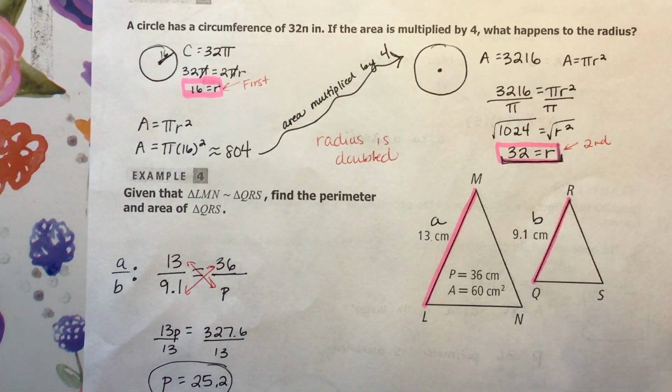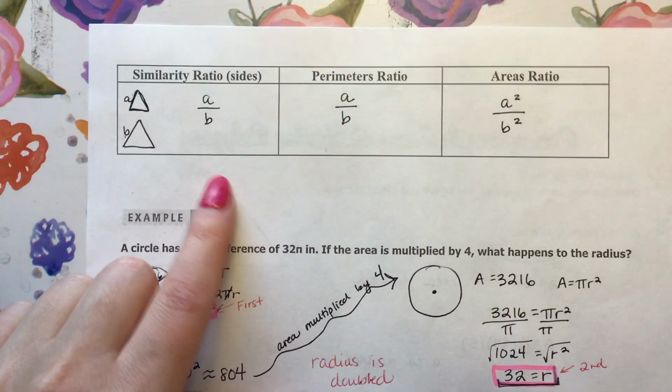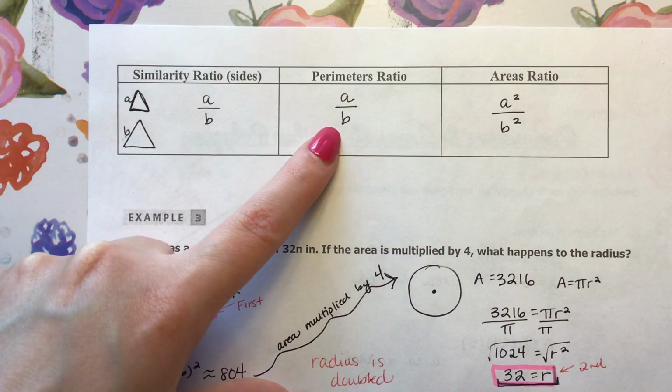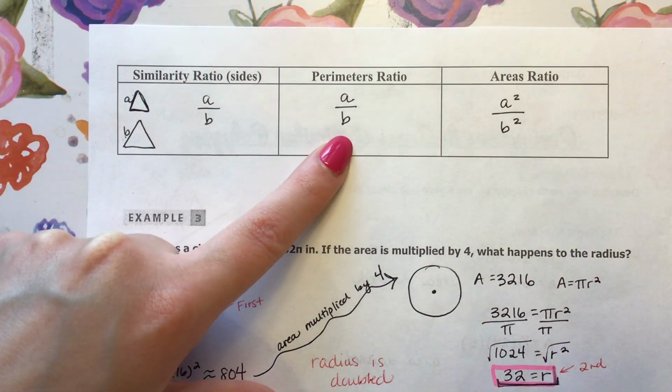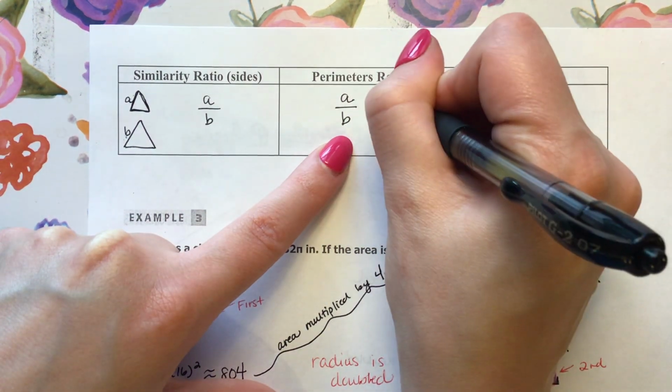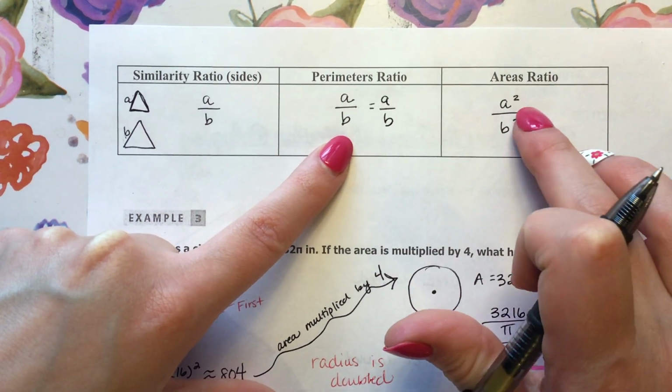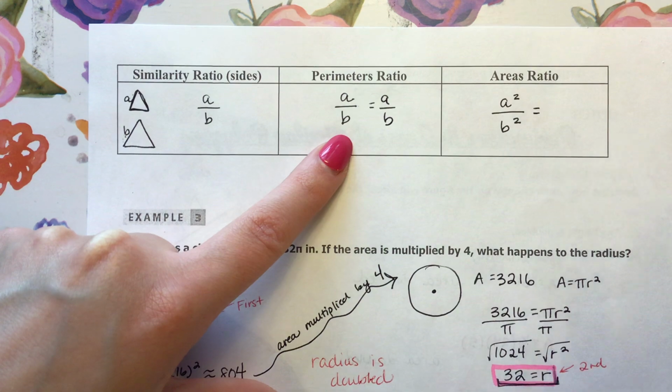So what we said here one more time is, because of this similarity ratio, the perimeter ratio is equal to that. So in other words, A over B is equal to A over B. While this one, for the area, is going to be a little bit different, and we'll talk about that now.